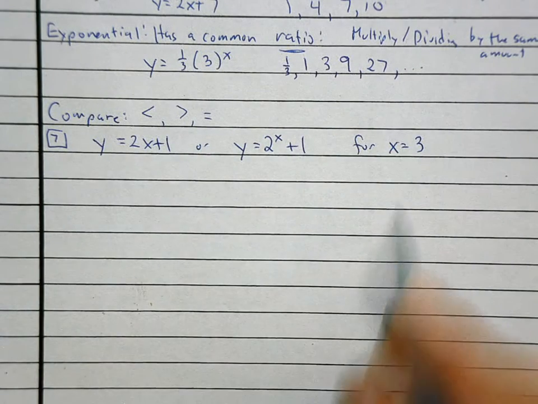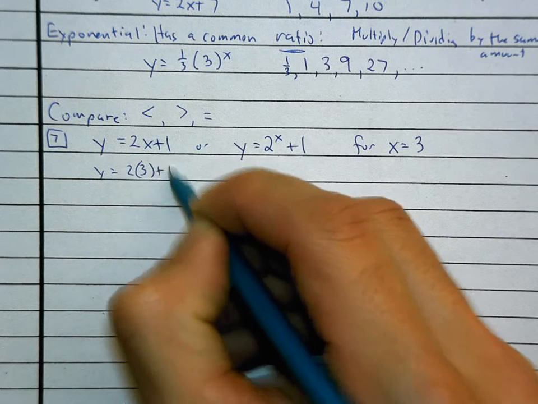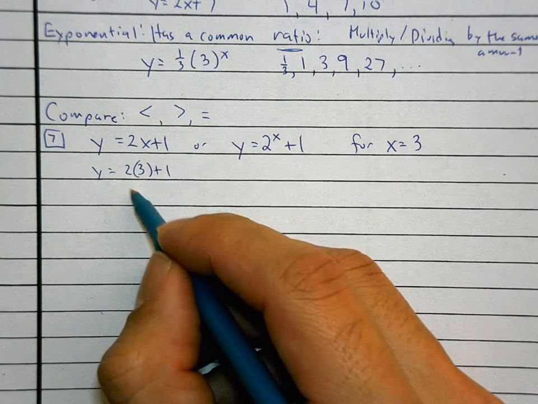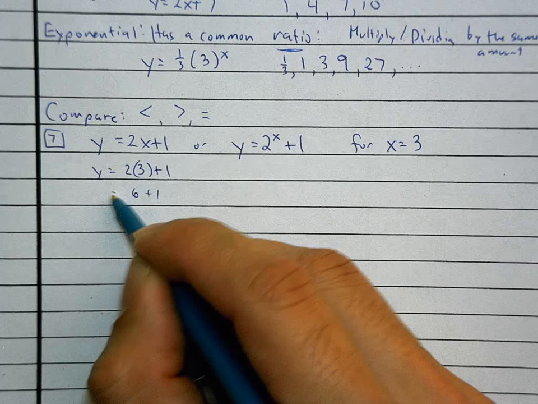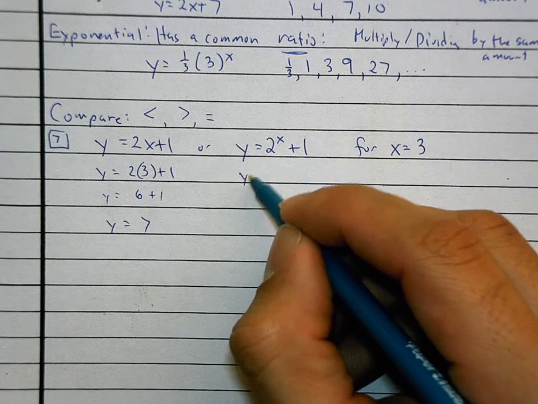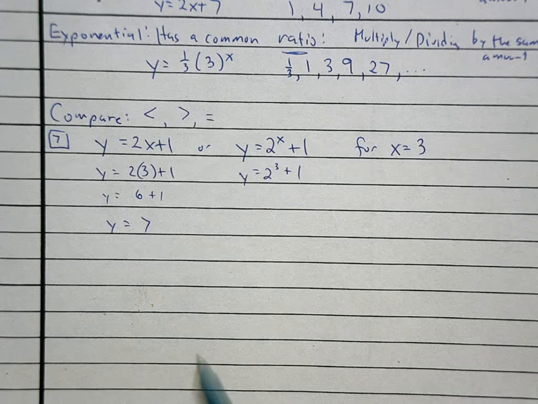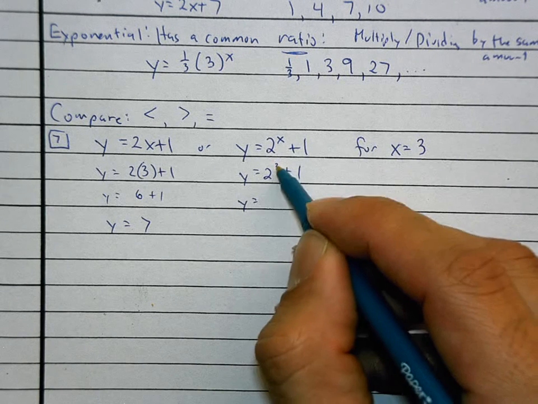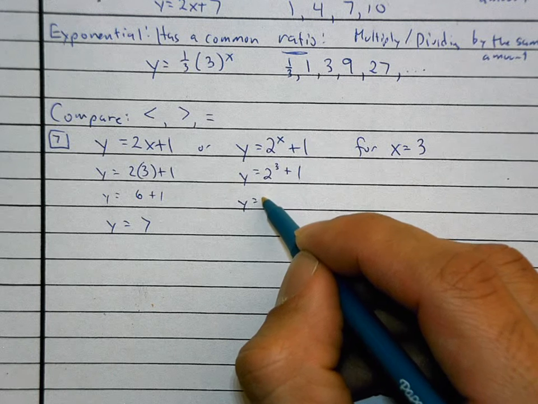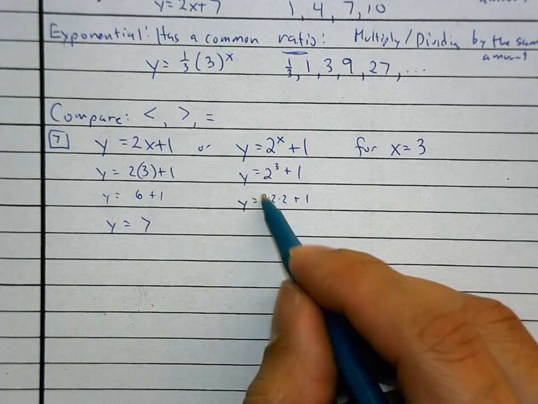Let's find out. Let's plug in 3 there. Y equals 2 times 3 plus 1. 2 times 3 is 6 plus 1. Y is 7. Or is it y equals 2 to the third plus 1? And 2 to the third means you have 3 factors of 2 multiplying each other. 2 times 2 times 2 plus 1. 2 times 2 is 4.